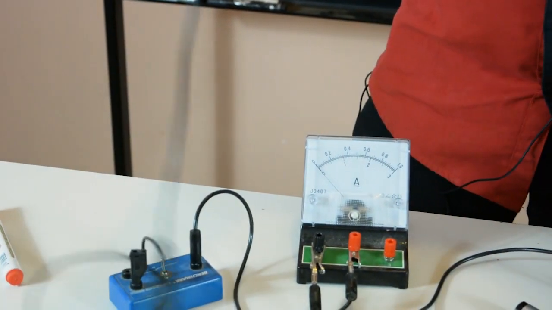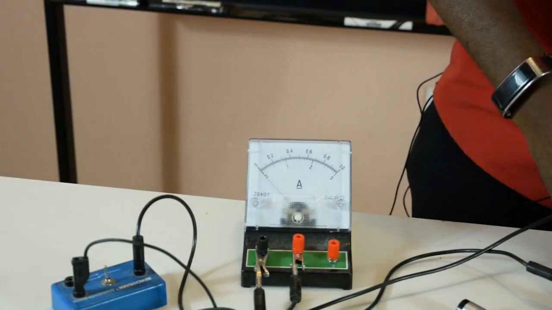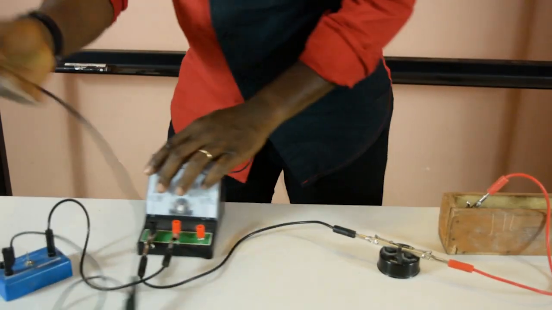So let me test what is happening here. I want to test my current first. I want to test all my appliances, whether they're working properly. So I check that out before I start my reading. I want to just check the appliances.